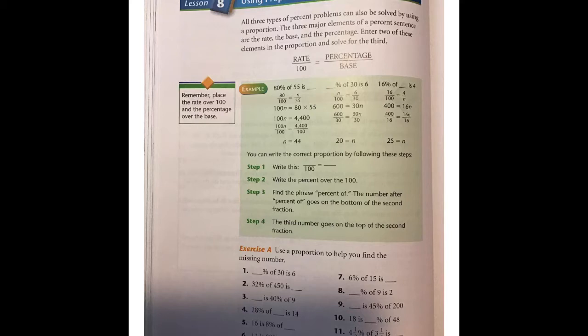So, the examples they give here, they have 80% of 55 is what? So they do 80 over 100, and then it equals n, because we don't know what n is, over 55. So we're trying to figure out what the percentage for this one is, because we don't know that.